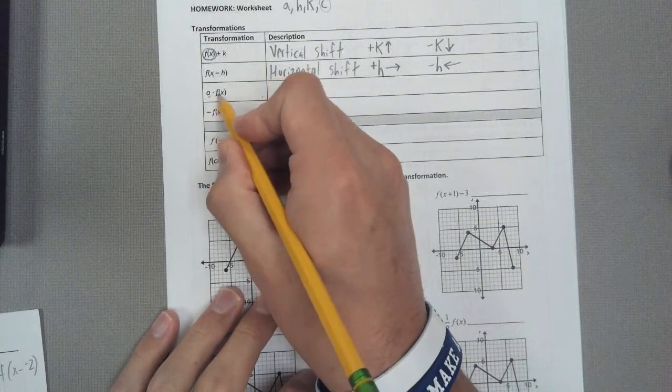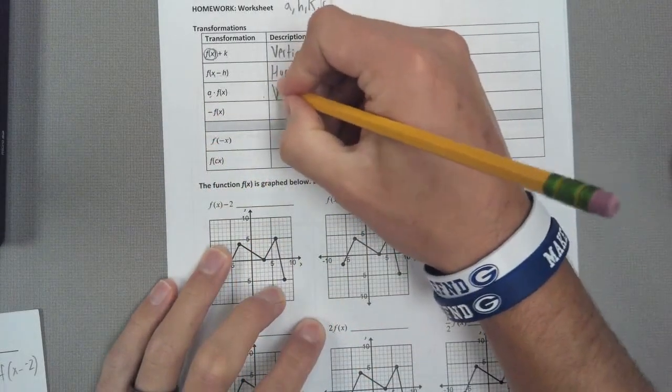All right, so multiplying a value outside the function, this is a vertical stretch.